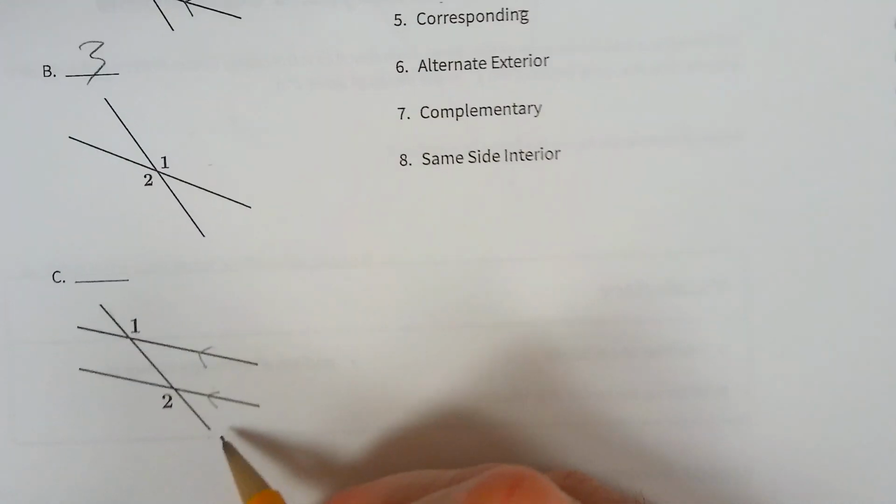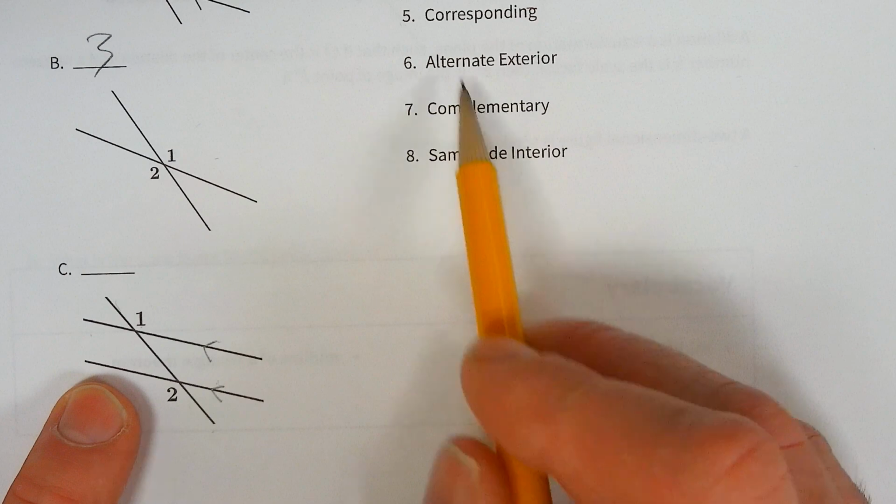What else do I want to say about this? Oh, yeah. And then an outside. So alternate exterior. 6. Cool.